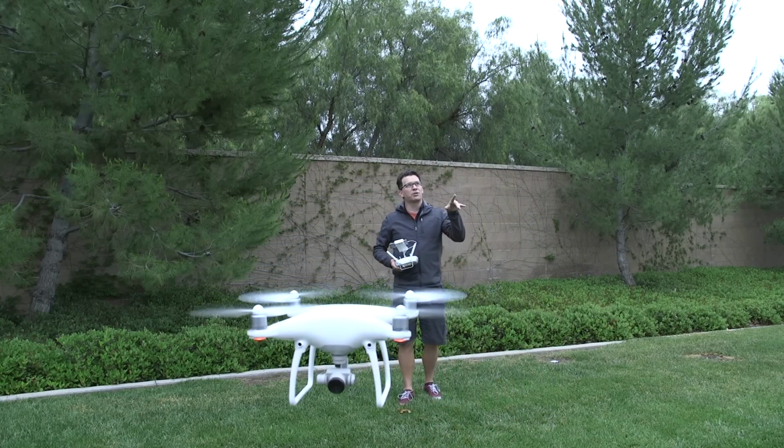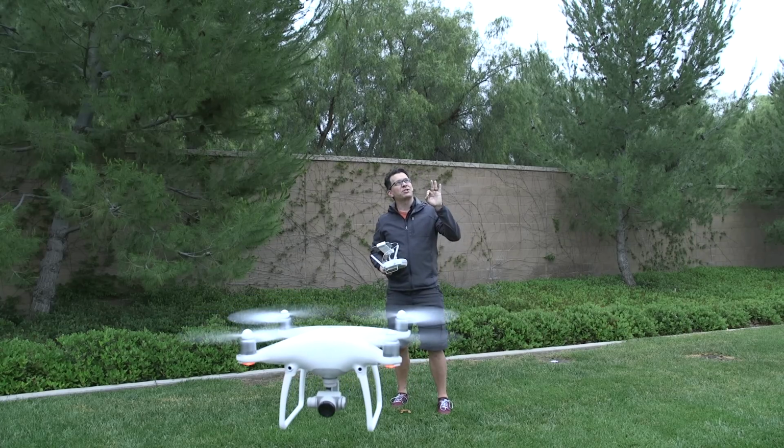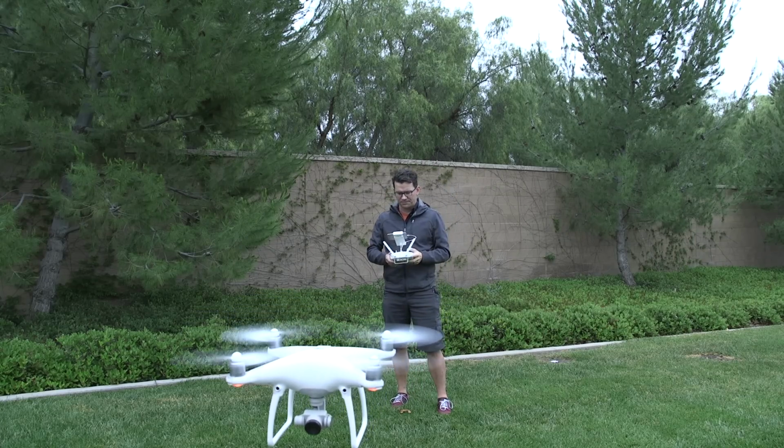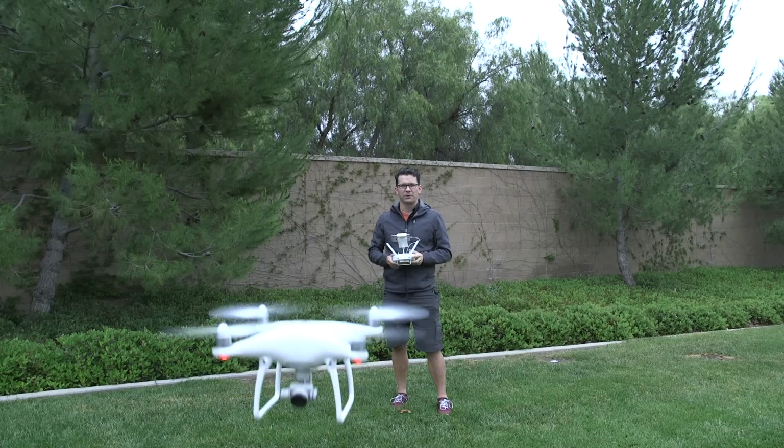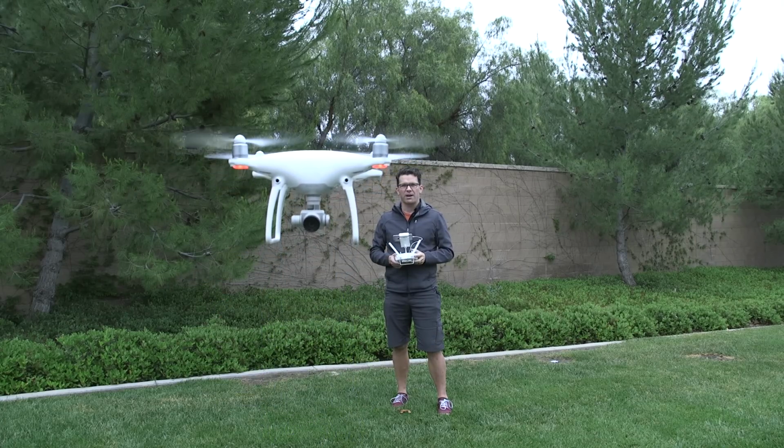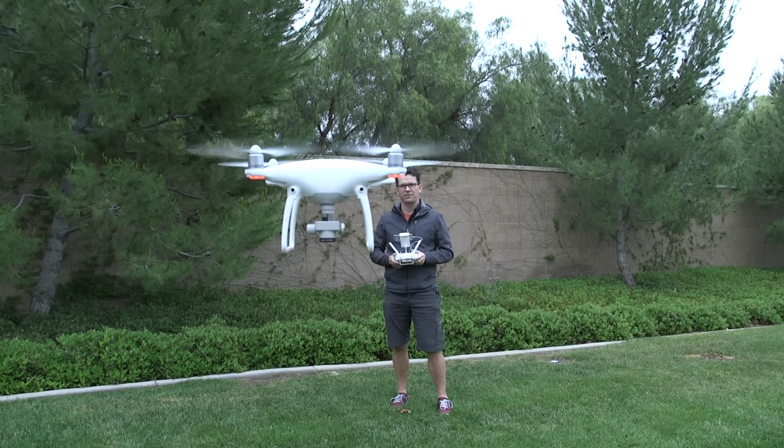So to get started, I'm close to the park where I'm going to be now. So I'm just going to take off. I'm going to go right above a tree here. And so the first thing that I do is I get about where I want, and I'm just going to rotate the camera straight down.